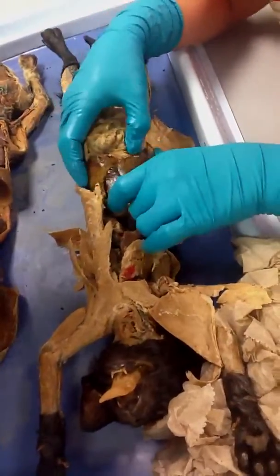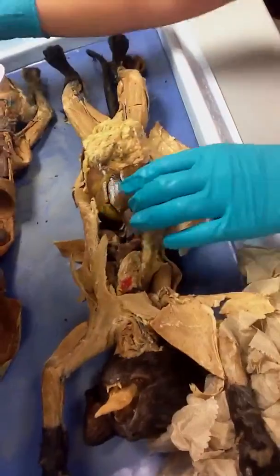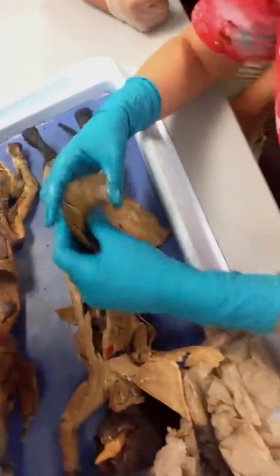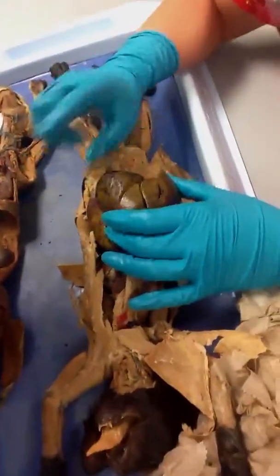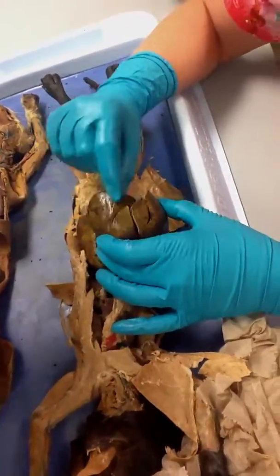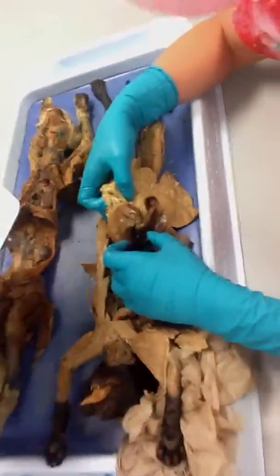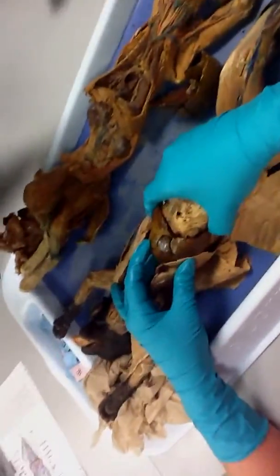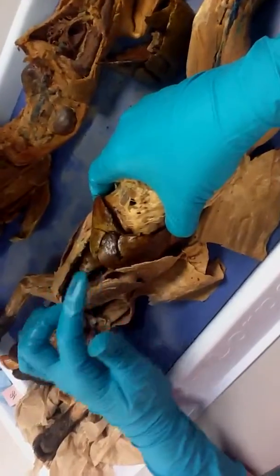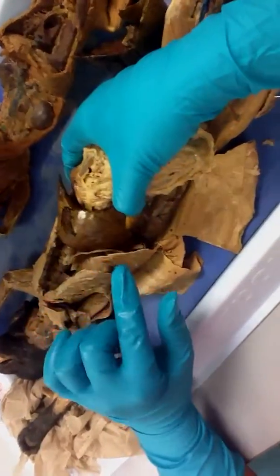And then we get to the liver. Our liver has multiple lobes. Here you see we have the left lateral lobe that sits on top of the stomach. Left lateral lobe. Left medial lobe. We have the quadrate lobe. We have the right medial lobe.